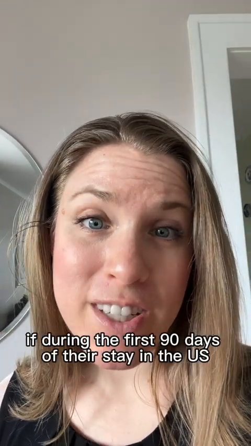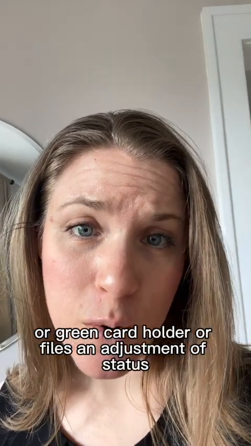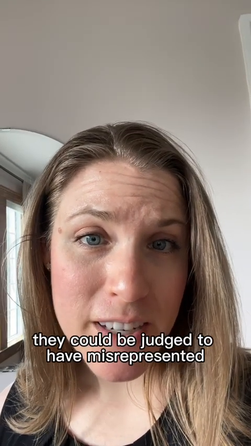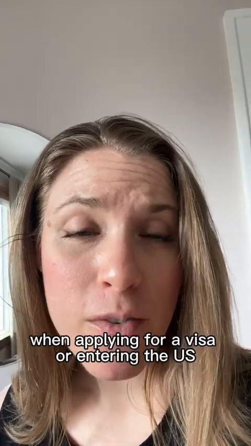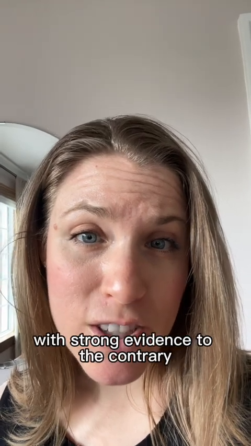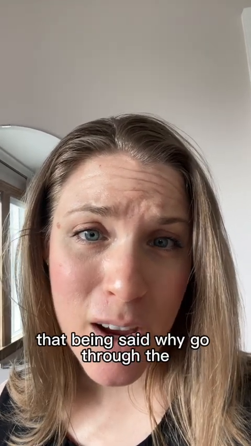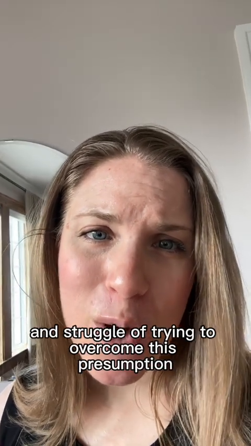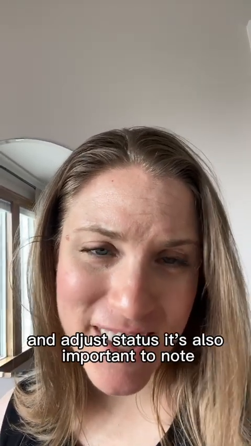If, during the first 90 days of their stay in the U.S., a single intent non-immigrant visa holder enters into a marriage with a U.S. citizen or green card holder, or files an adjustment of status green card application, they could be judged to have misrepresented their original intentions when applying for a visa or entering the U.S. Misrepresentation is the presumption, but it can be rebutted with strong evidence to the contrary. That being said, why go through the uphill battle and struggle of trying to overcome this presumption when you can just wait 90 days to marry and adjust status?